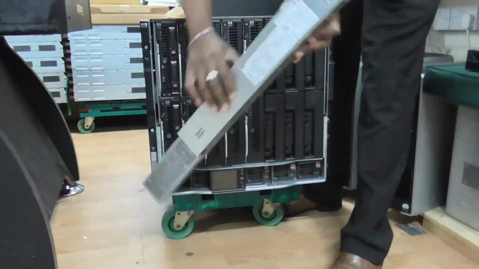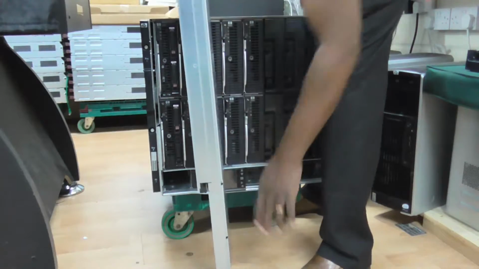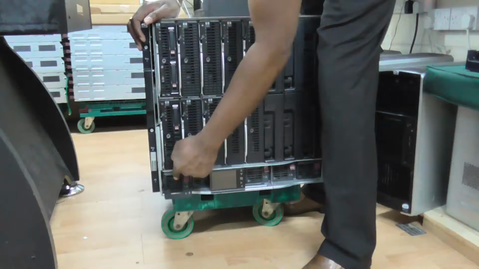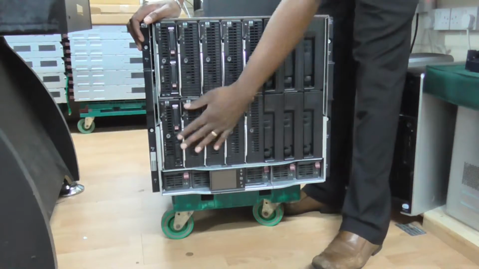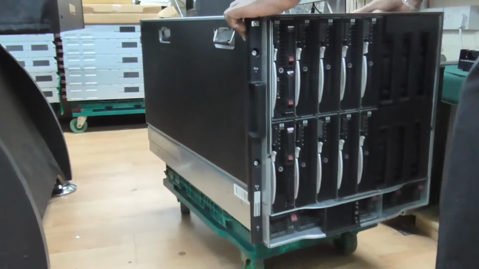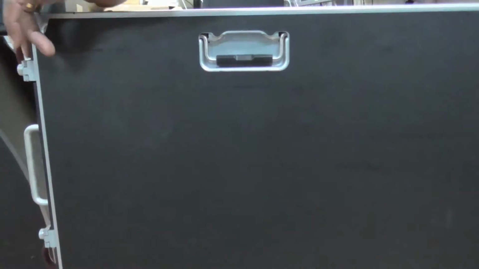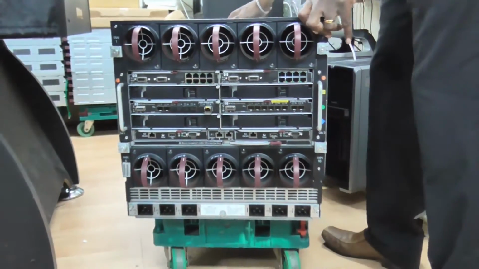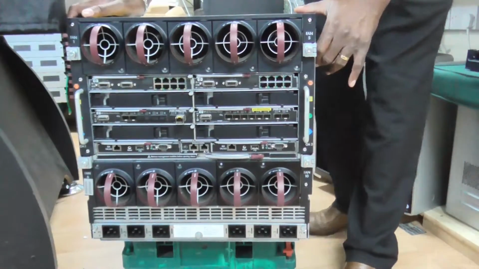Look at that. Look how long it is. Look at my arm compared to that. That's pretty long, right? So 6 power supplies, and blades of various configurations. Okay, and let me show you the back of this guy. So just rotate this. And here we go.